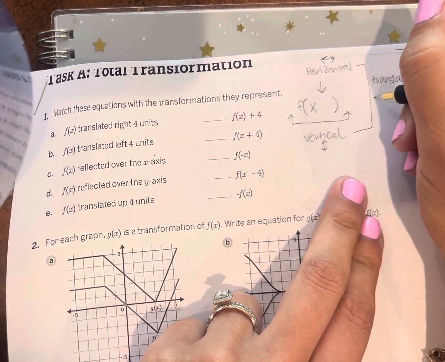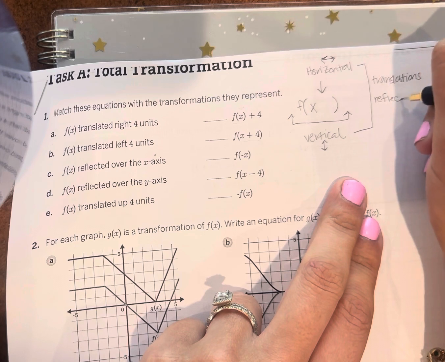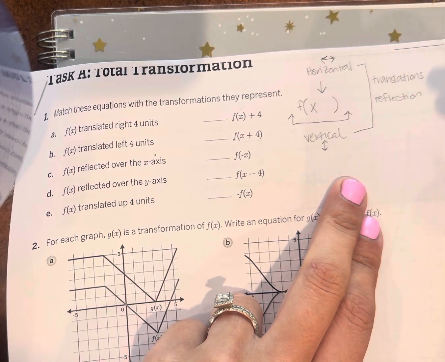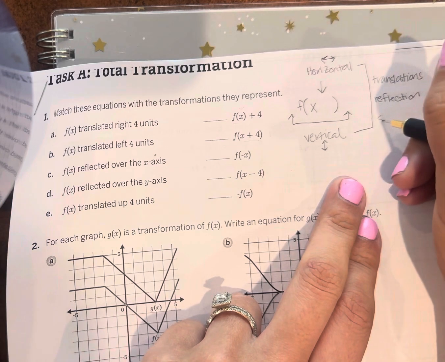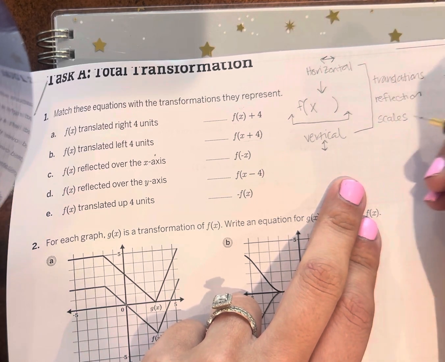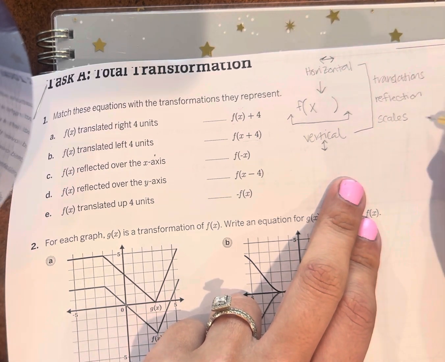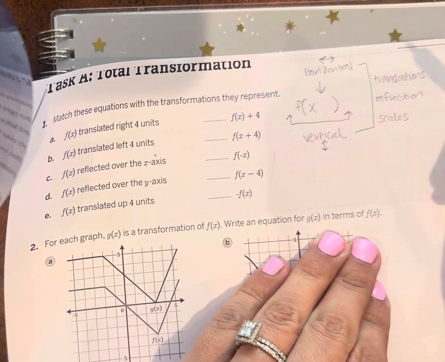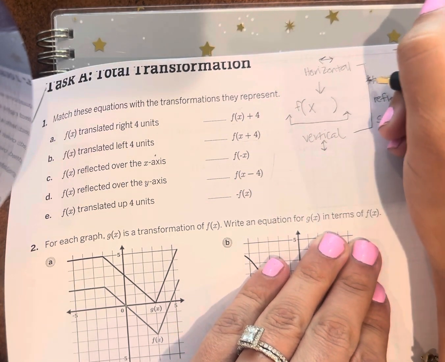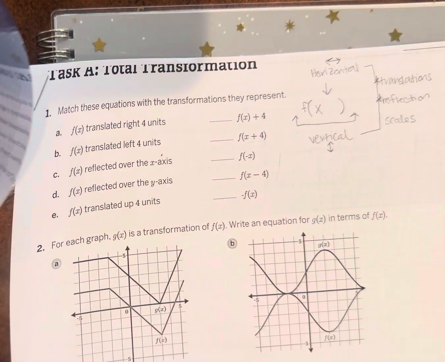We've also learned reflections. And then learned but not done a whole much of is scales. Okay, so we just kind of learned what they are, a stretch, a shrink, but we really didn't get into them much, especially not equation form. So these are the ones we've gone into.